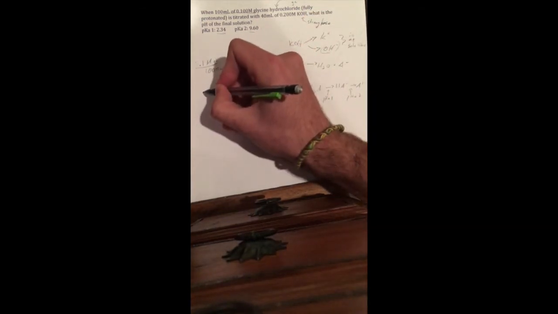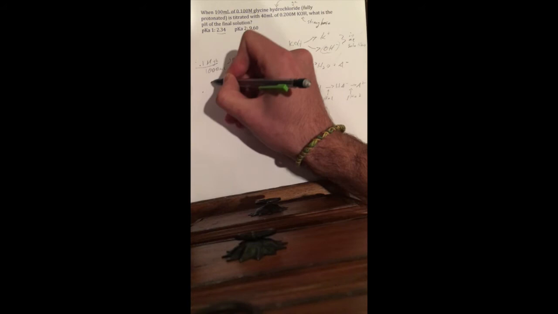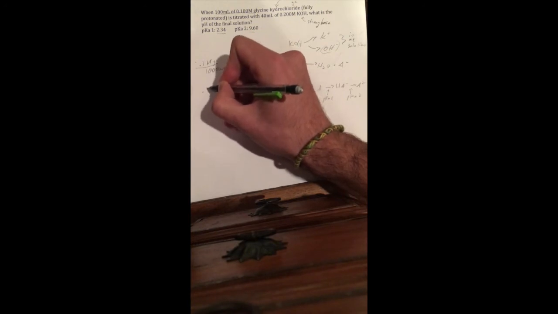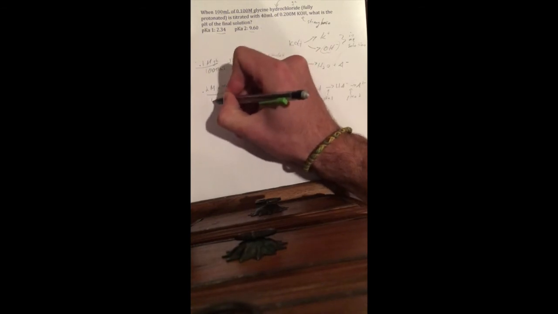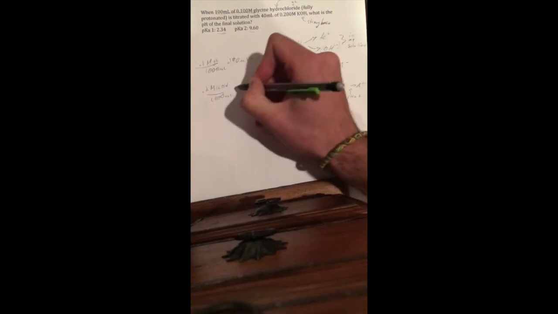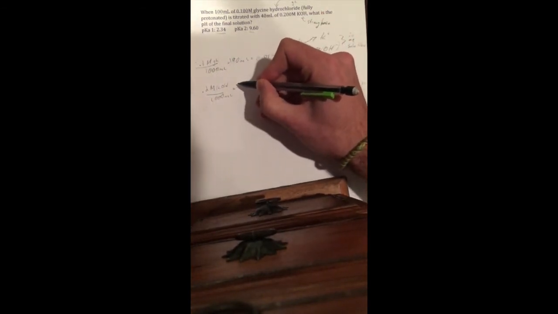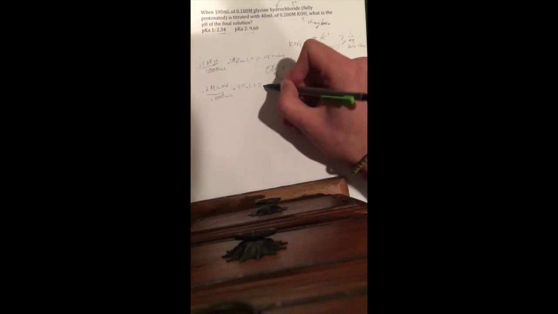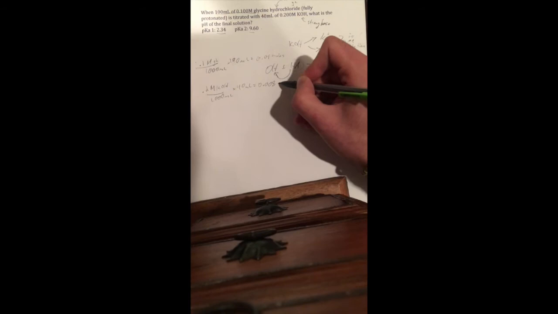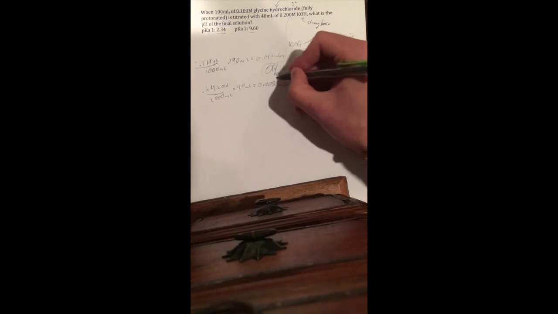Conversely, we have a 0.2 molar potassium hydroxide solution divided by 1,000 milliliters times 40 milliliters, which is going to equal 0.008 moles of potassium hydroxide. That's how many moles of each we have.